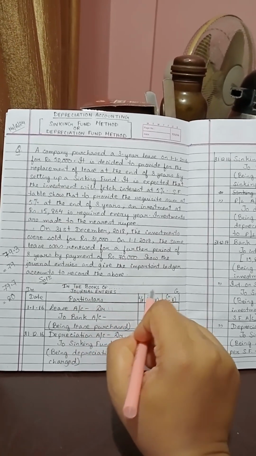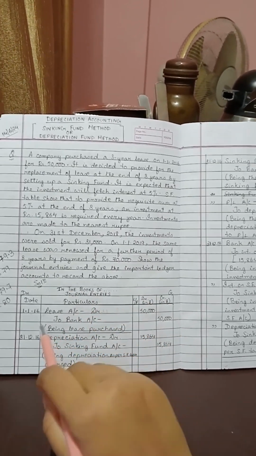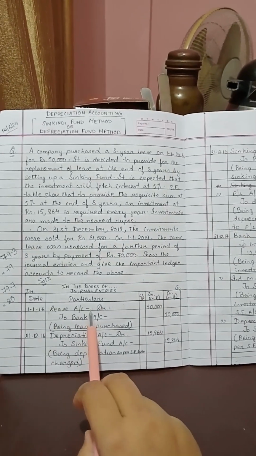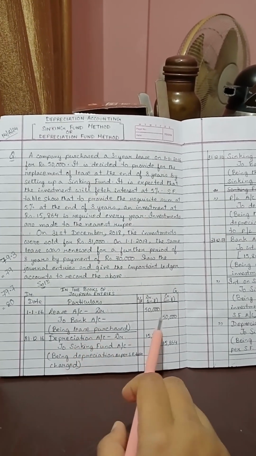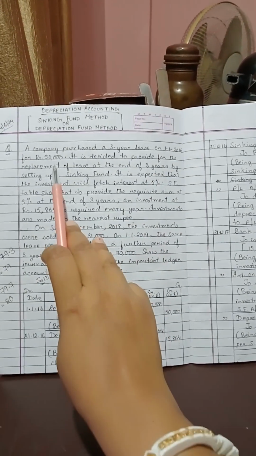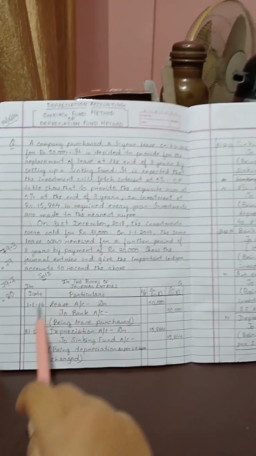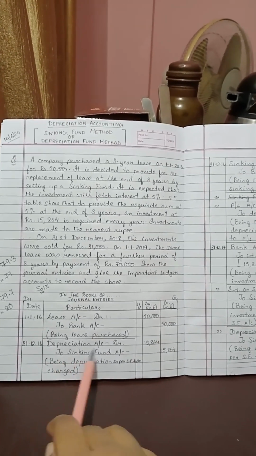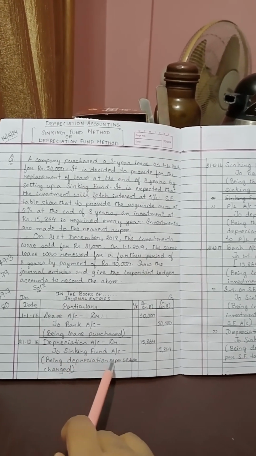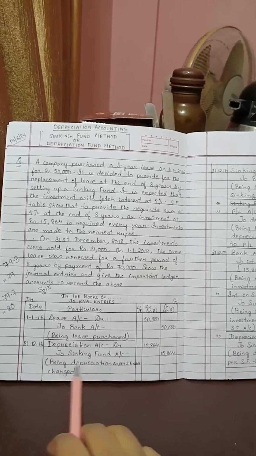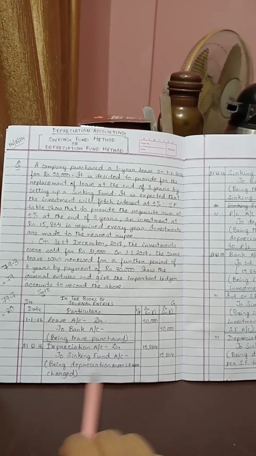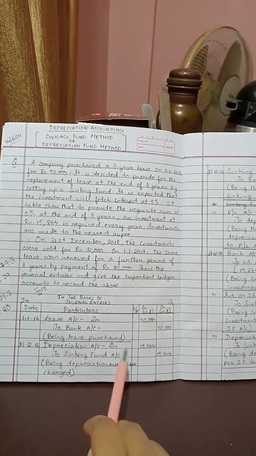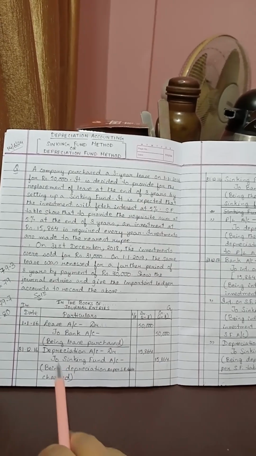So in the books of the company, journal entries. On the opening date, what happens? The lease is purchased. So lease account debited to bank account, being lease purchased, 50,000. This is a simple entry. Then at the end of the first year, depreciation is created. So depreciation account debited to sinking fund account, this amount being depreciation as per sinking fund table charged. So this is the creation of depreciation, or the creation of reserve. Got it?